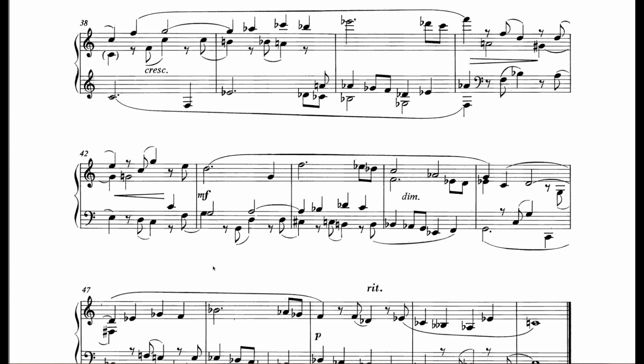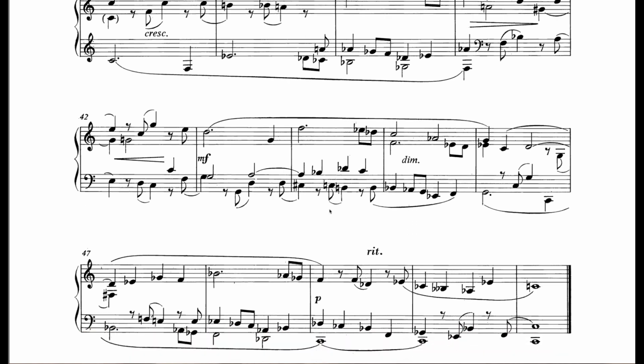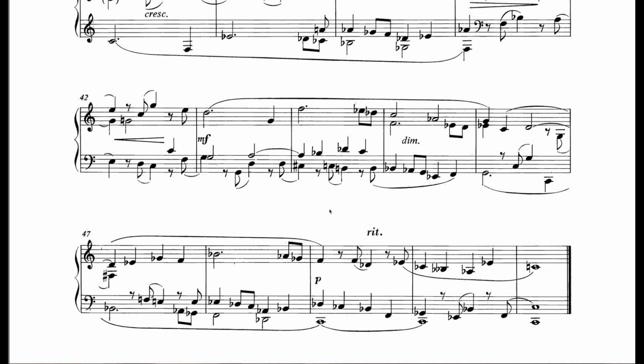That's a nice one. Let's try that again. Perfect. Really ingenious way of combining these two melodies together.